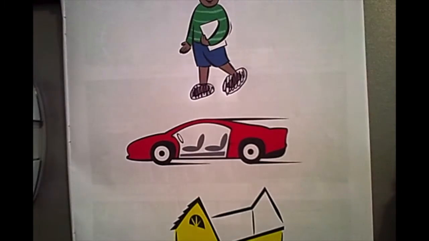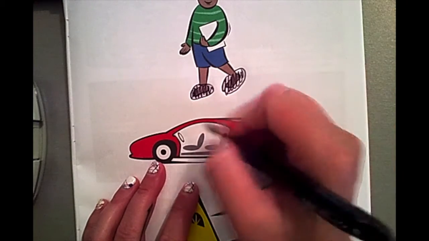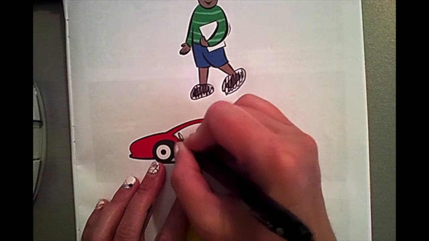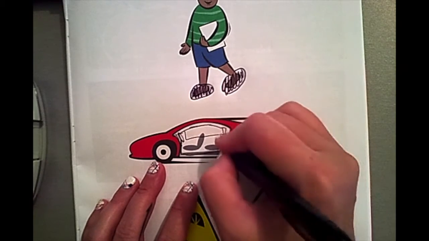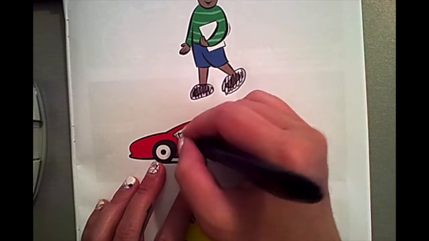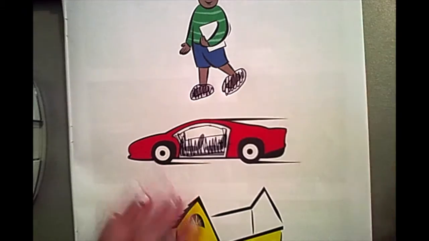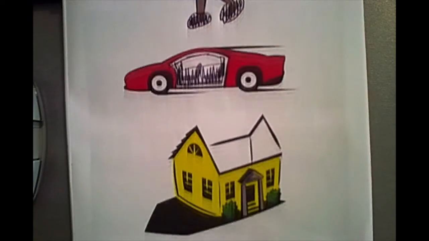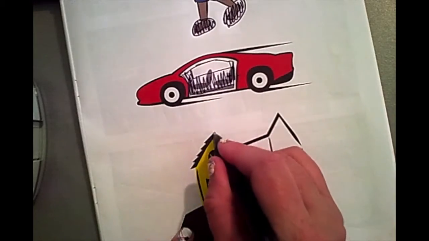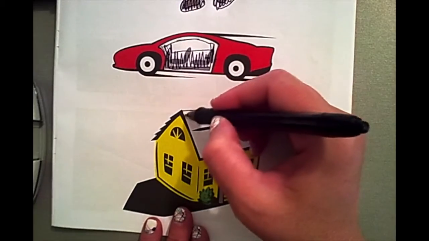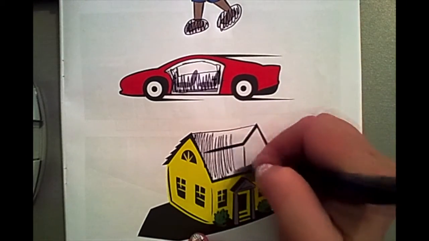And what is that car missing? That car is missing a door. So I'm going to put a door on here. And there's going to be my window and my door handle. Okay, and what about this house? If I'm going too fast, you can go ahead and pause it and catch up. And I'm going to color the roof on this house.